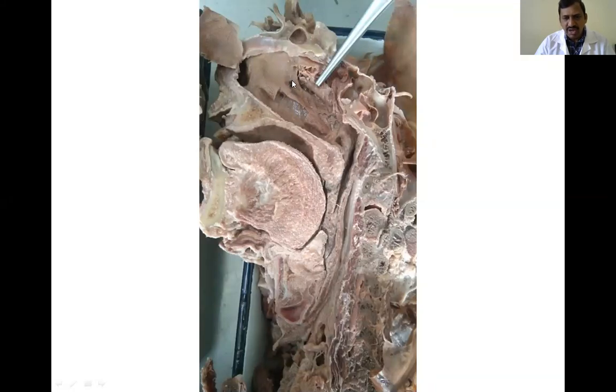Sometimes the frontal sinus and anterior ethmoidal sinus may open separately into the middle meatus, but on most occasions they open into the hiatus semilunaris. From the posterior part, there is another opening here. This is the opening of the maxillary sinus. The maxillary sinus is also called the antrum of Highmore.